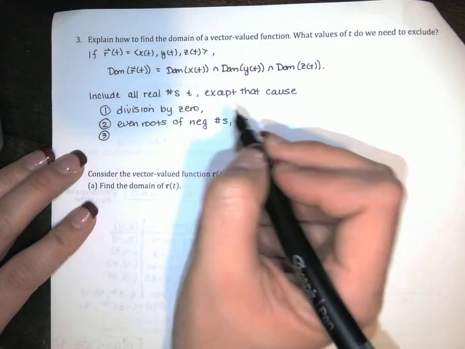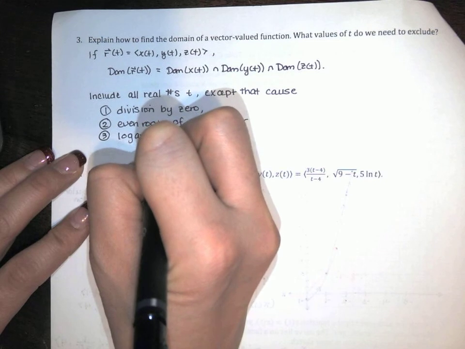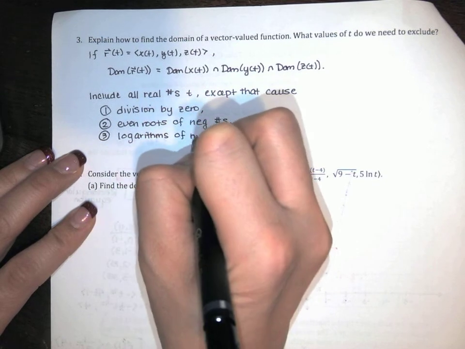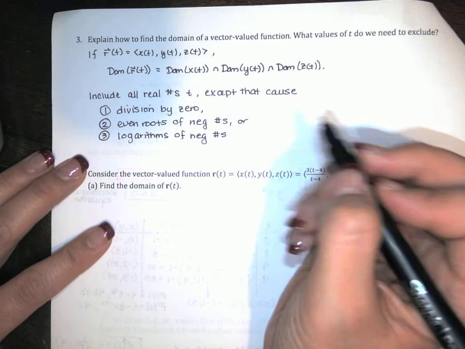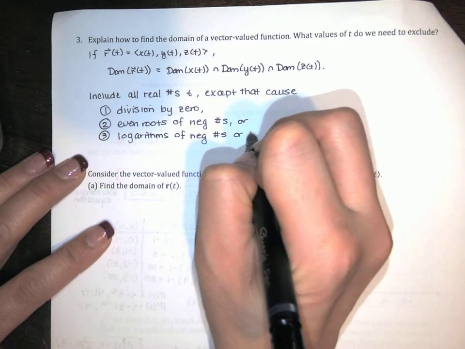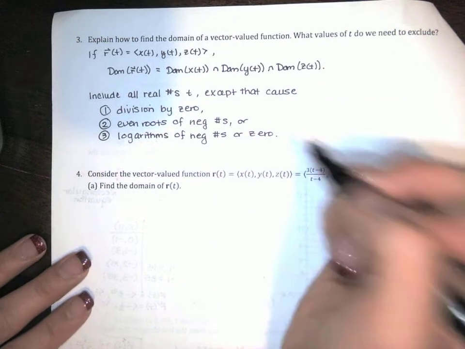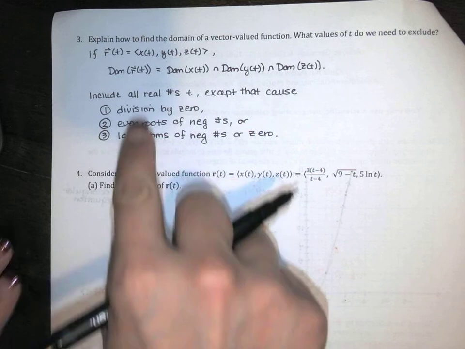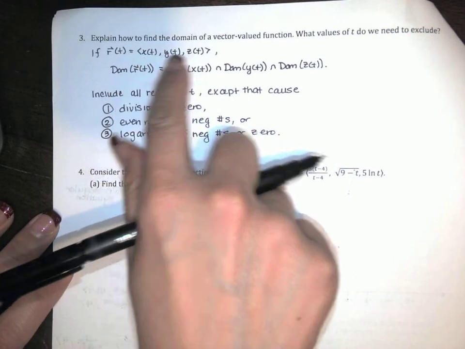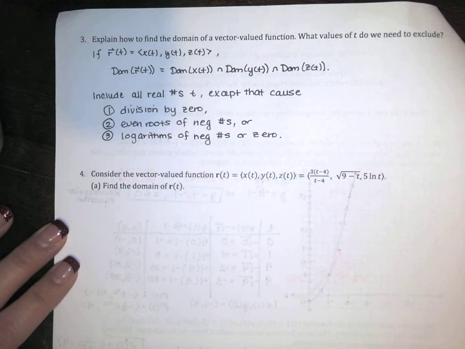We don't want to take logarithms of negative numbers or 0. Turns out logs of negative numbers are complex numbers. And it's not going to work in this class because we're dealing with functions of real variables that have either real values or map to points in Rn. Each of the components is a real number.